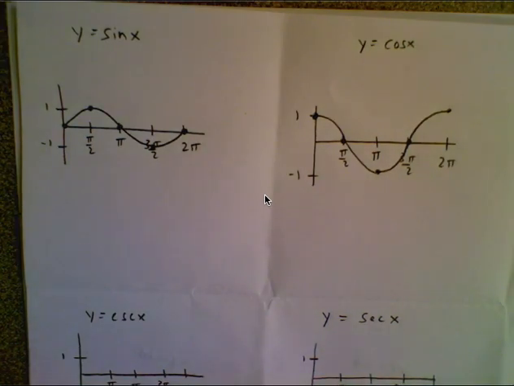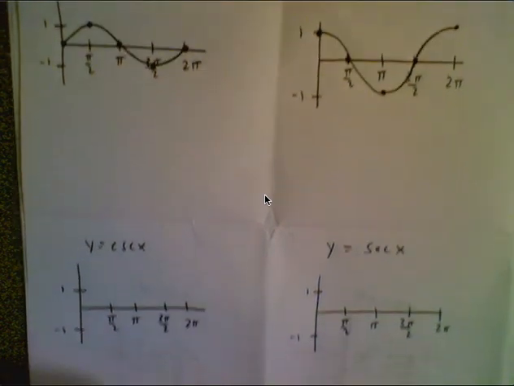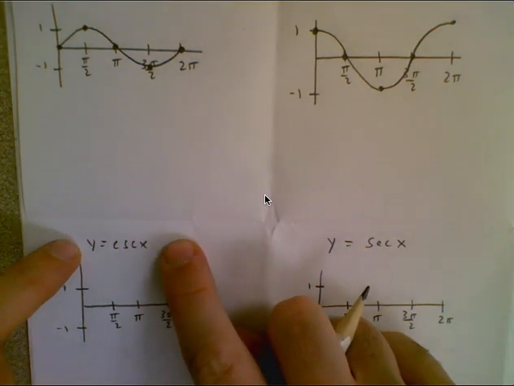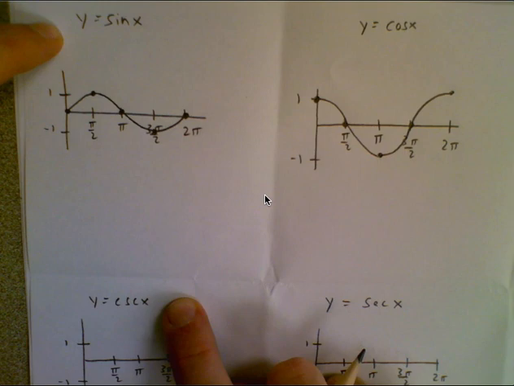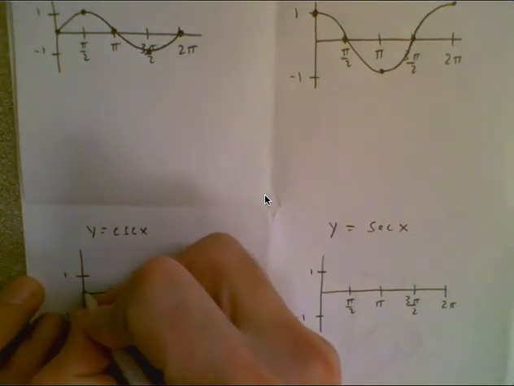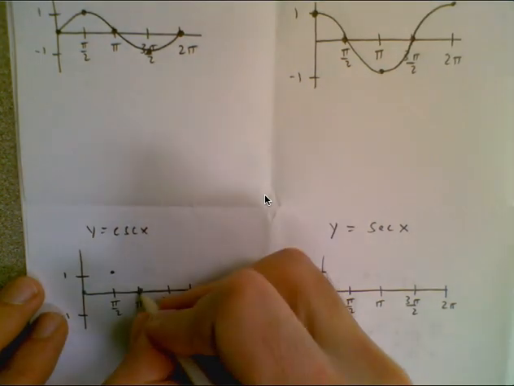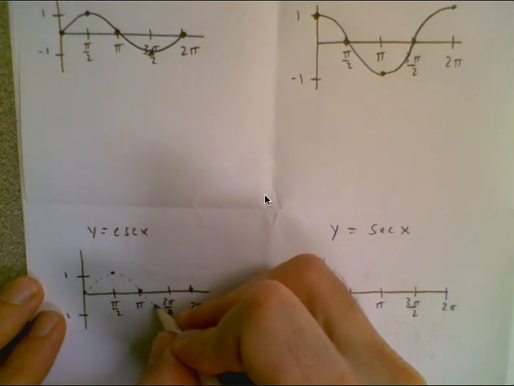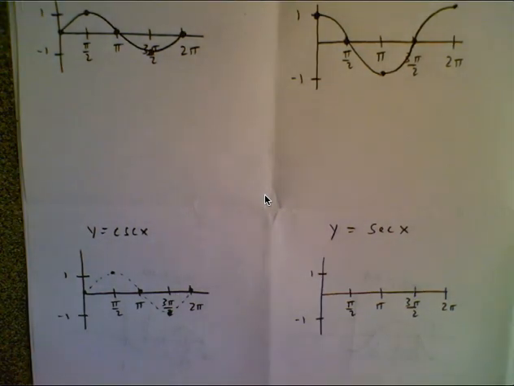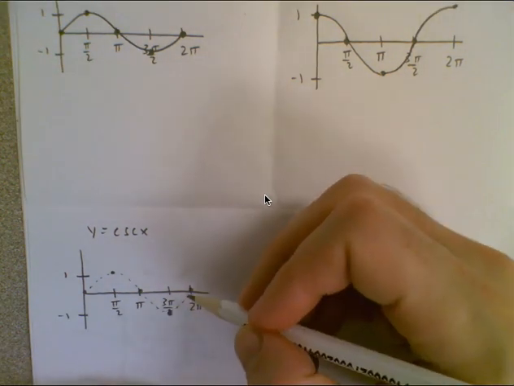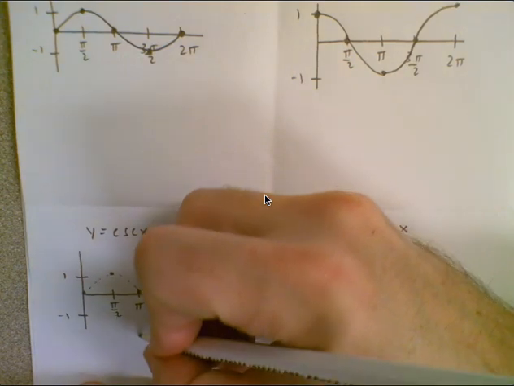So what we learned new recently were these other 2 graphs called cosecant and secant. And the way that we built them is we realized that to graph cosecant, we could first graph sine, and that'll help us build cosecant. So I'm going to sketch the sine curve first here, and I'll do it with dotted lines. And what we learned is that where the sine graph that I made here crosses the midline, that's where we're going to get our asymptotes for cosecant.